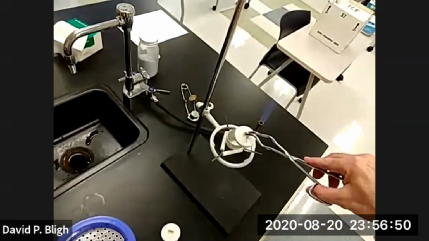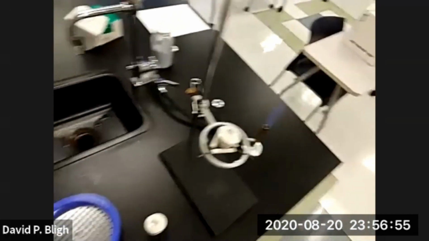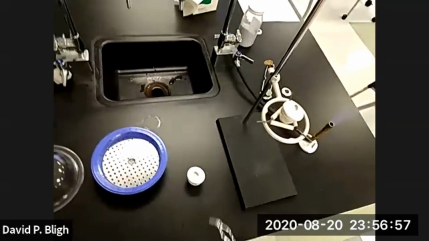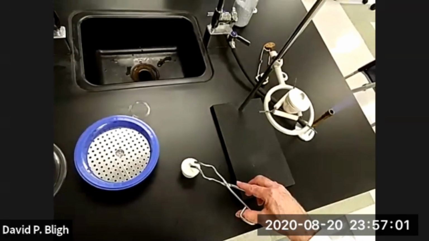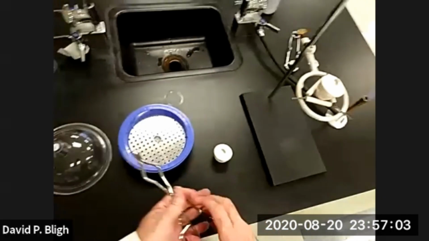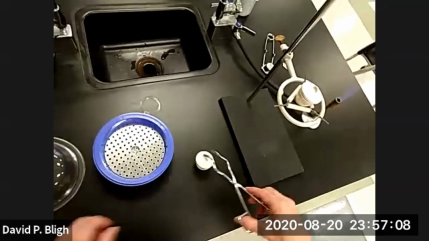These crucibles have a name, by the way. They're called Gooch crucibles. Gooch. Probably named after somebody. So now let's move this one. I'll tell you what, let's take the lid off.